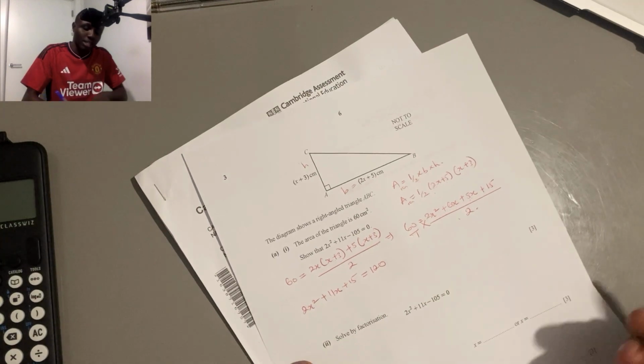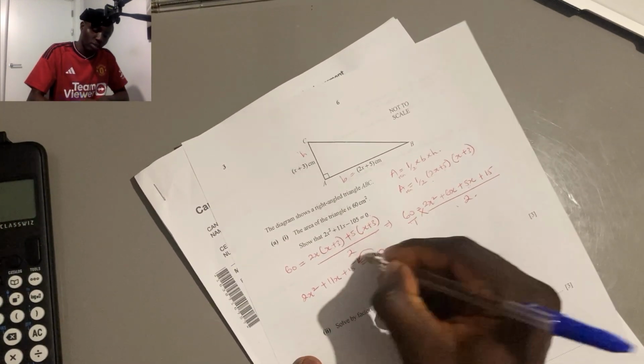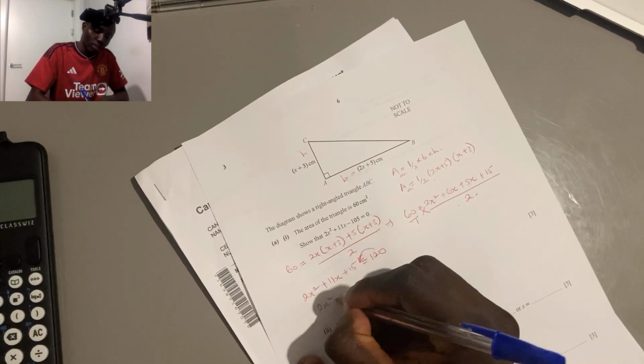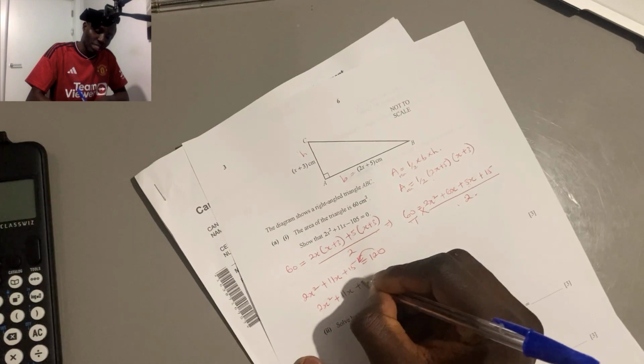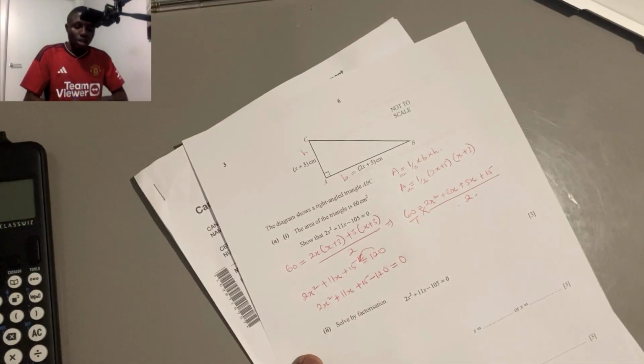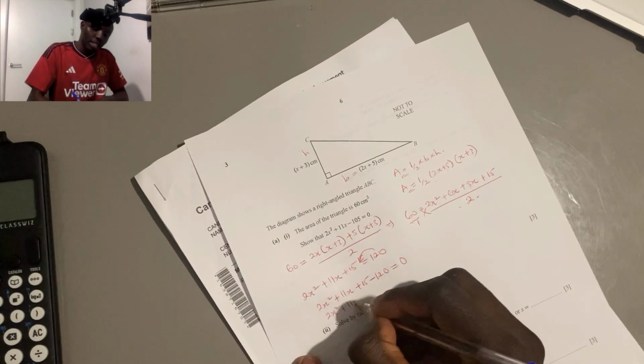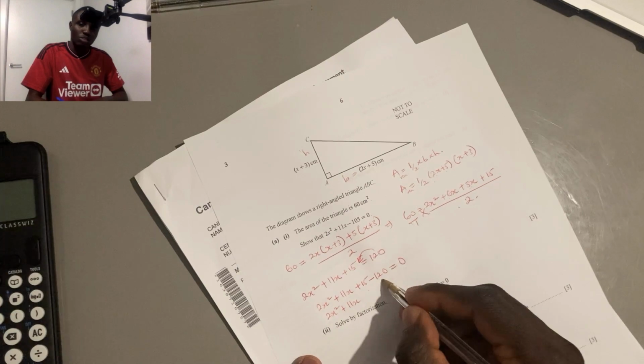How do you rearrange? You take this one inside like this. When this 120 comes inside, it becomes minus. So therefore, we are going to have 2x squared plus 11x plus 15 minus 120 equals 0. Now let's write 2x squared plus 11x, now plus 15 minus 120 is going to give you what?